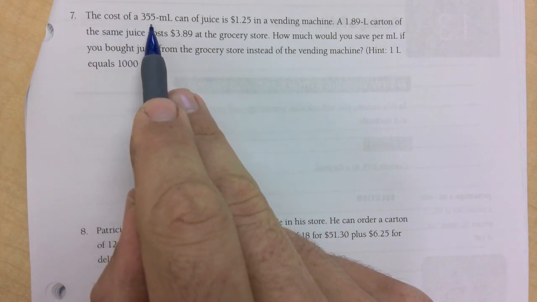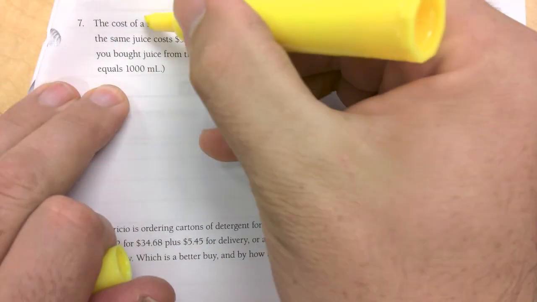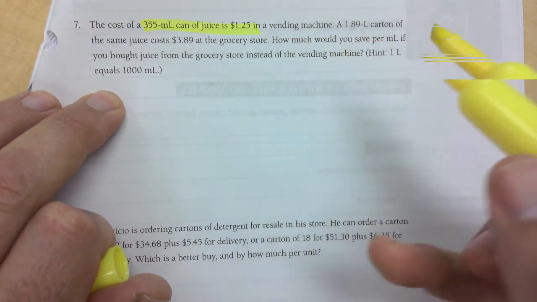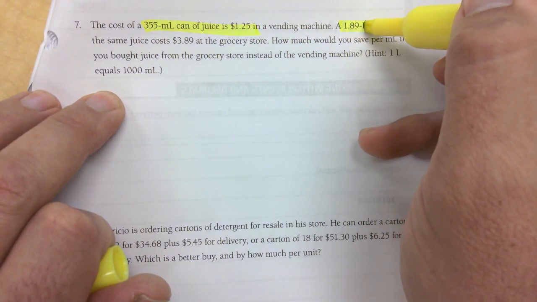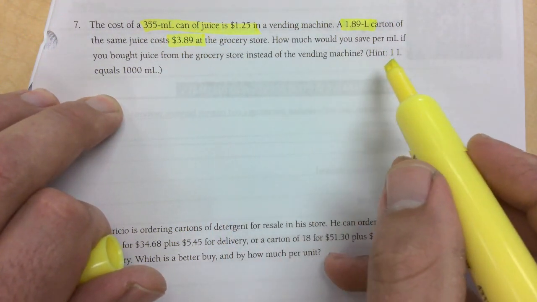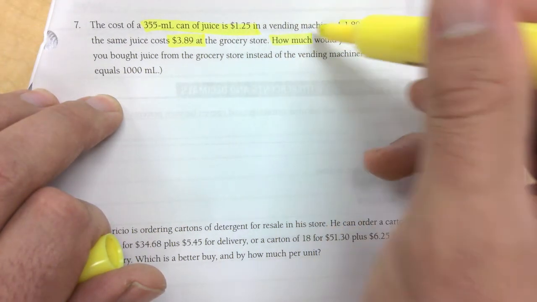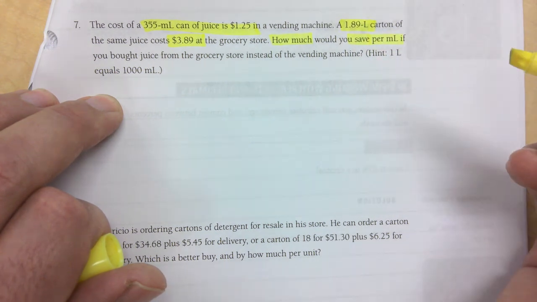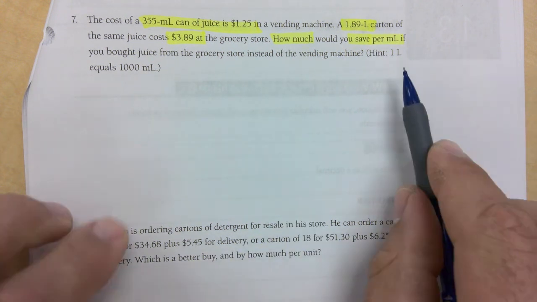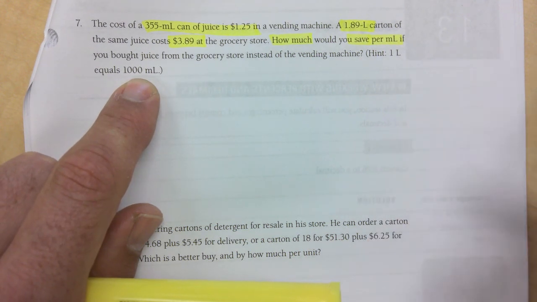The cost of a 355 milliliter can of juice is $1.25. So they give you the cost and the quantity in a vending machine, and a 1.89 liter costs you $3.89 at a grocery store. How much would you save? So they're telling you that you would save at the grocery store. How much would you save per milliliter if you bought the juice from the grocery store instead of the vending machine? And there's a hint: 1 liter is 1,000 milliliters.